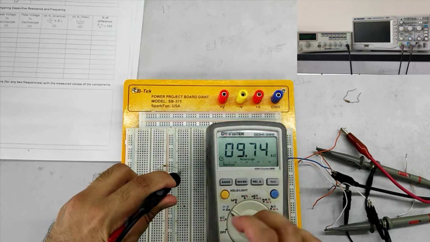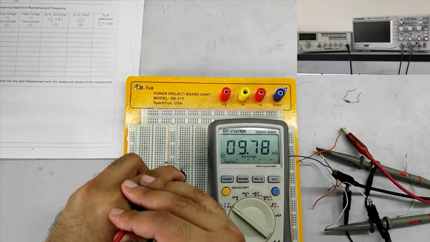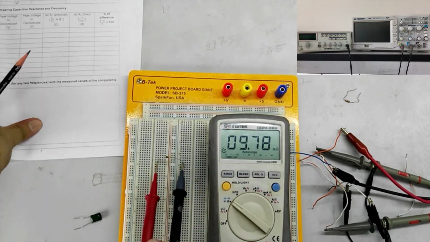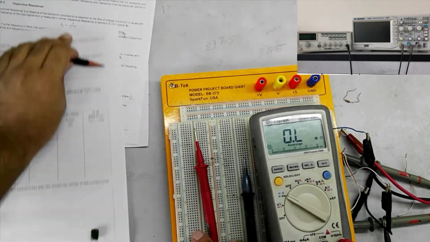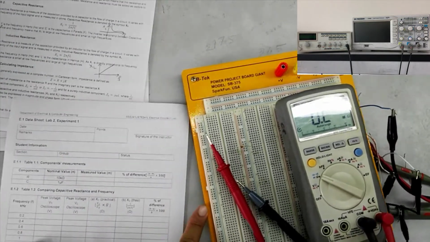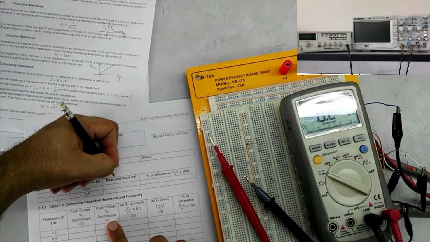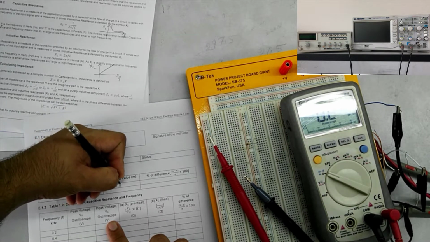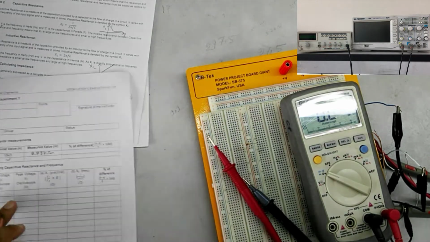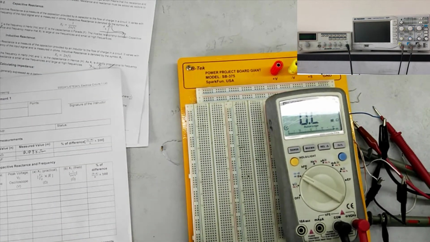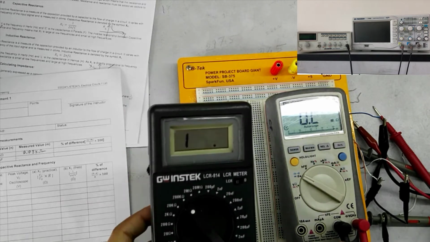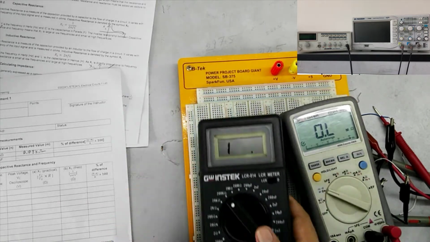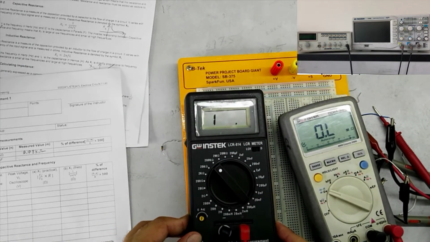So we have a resistance of about 9.78 kilo ohms. We should record that value in our table. For the capacitor, we will measure the practical value using an LCR meter. Our nominal value is 0.1 microfarad.